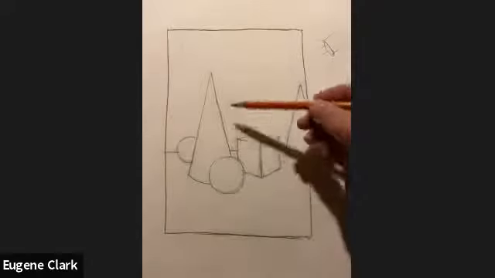All right, so my light source is going to be coming from this side over here. So I'm going to draw an oval, and we've done this before when we were doing the light and shadow principle. So our spotlight is coming from above, and we know that we want direct light, indirect light. We want our core shadow. We want our cast shadow, and we want a reflective light.